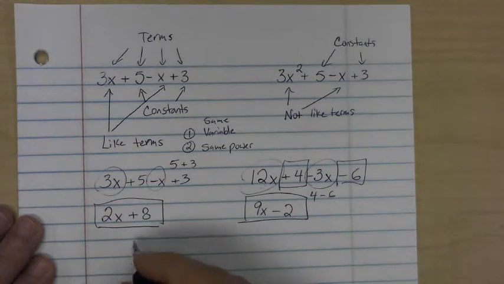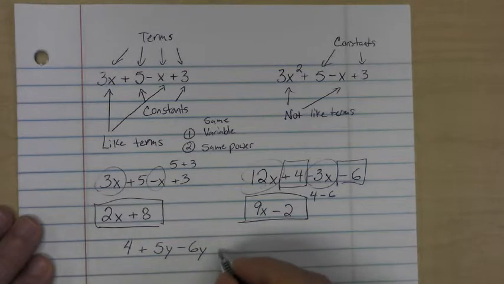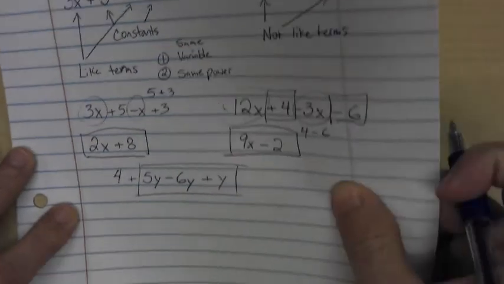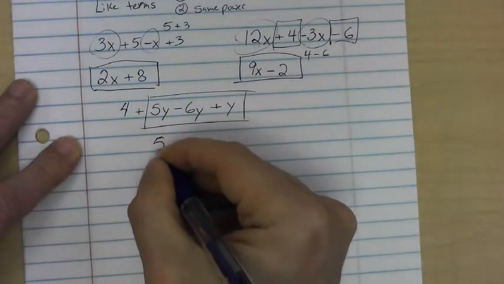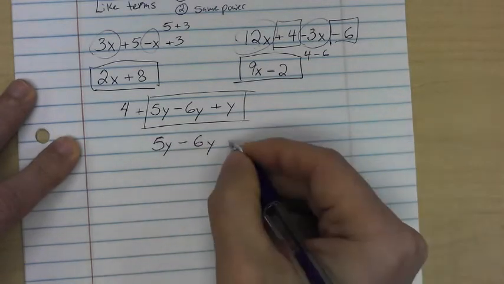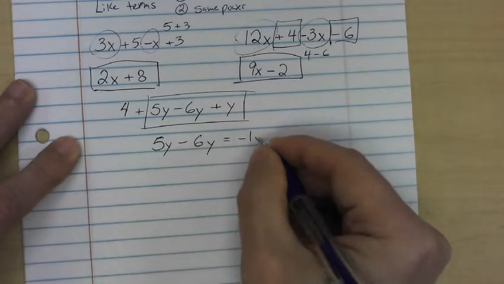Let's take a look at this one. You might find this interesting. Let's say we have 4 plus 5y minus 6y plus y. If we take this step by step, first look at our like terms. These are our like terms right here, all our y items. First of all, we have 5y's minus 6y's. Well, 5 minus 6 is negative 1, so 5y's minus 6y's is going to equal negative 1y.